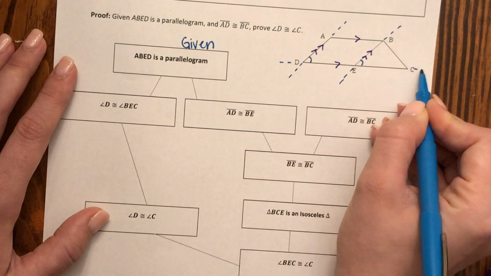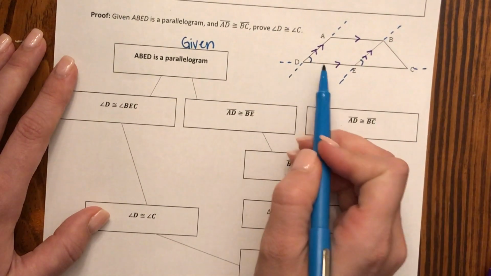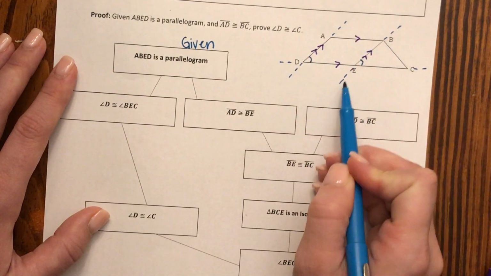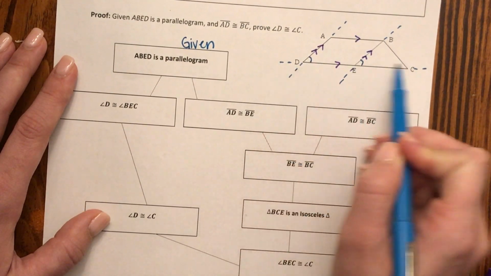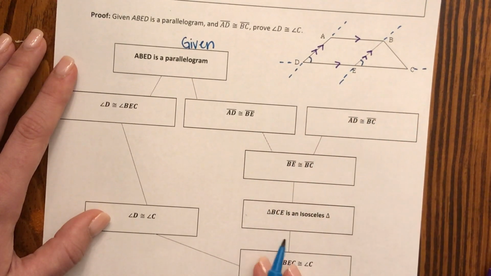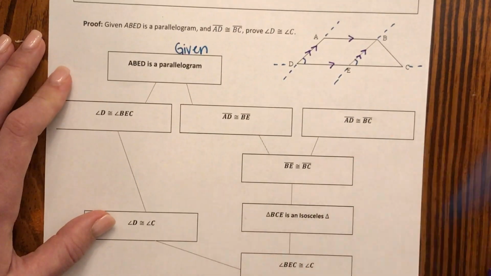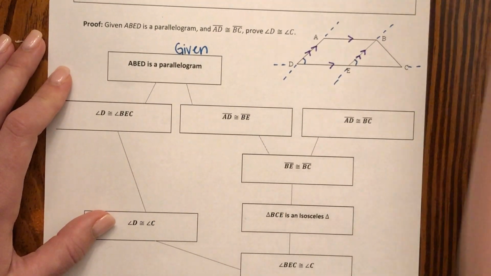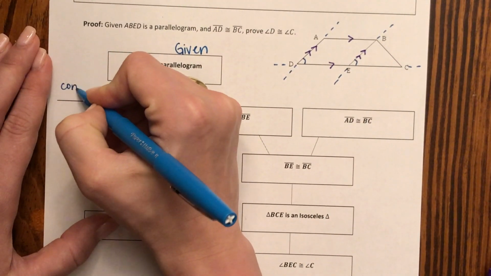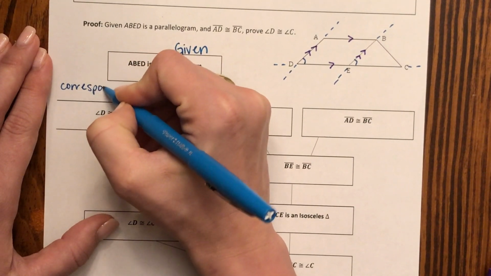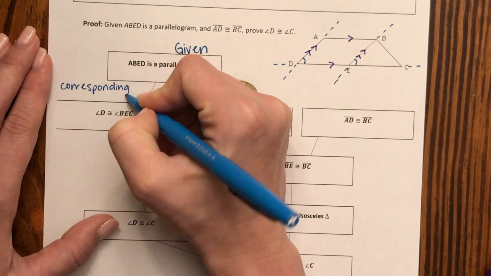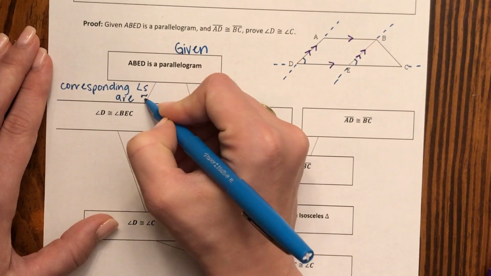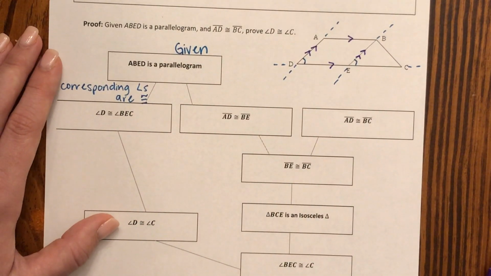Okay, and I've got two parallel lines cut by a transversal. These two angles right here are in the same relative position. If you did your packet, the reason these angles are congruent is because they're called corresponding angles. Corresponding angles are congruent.